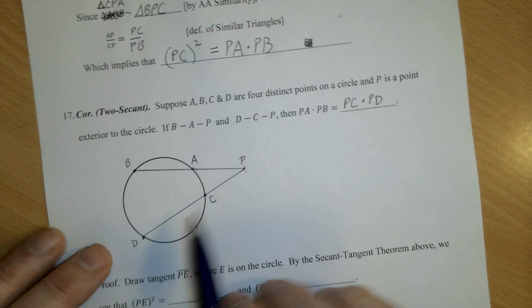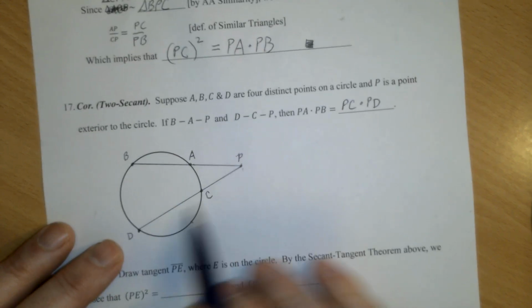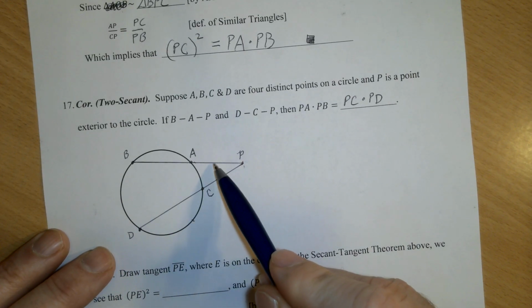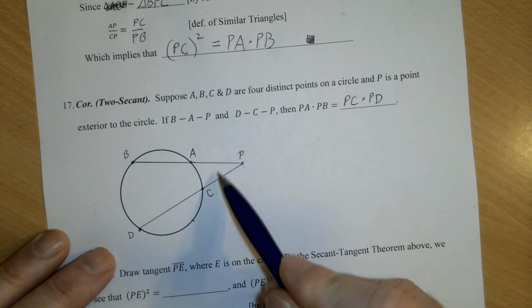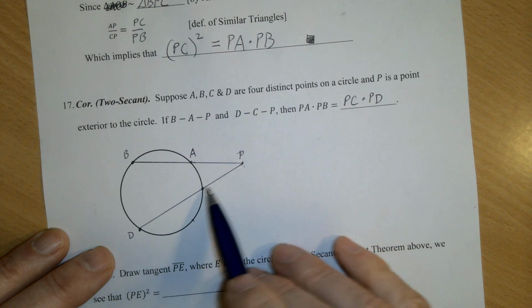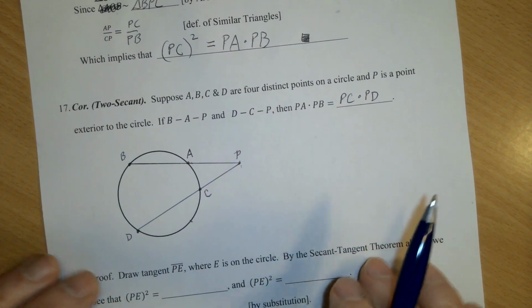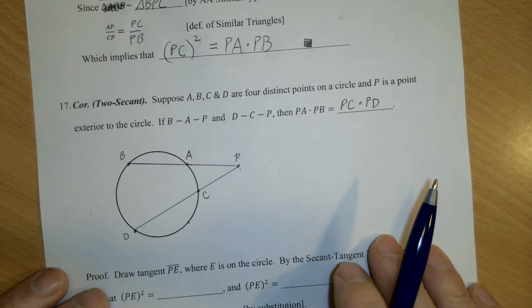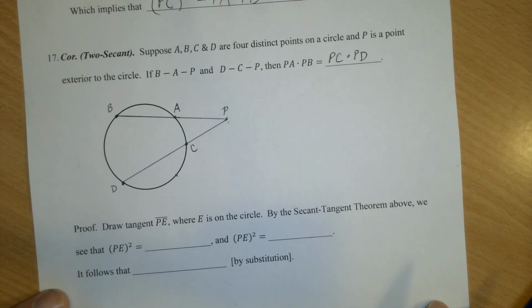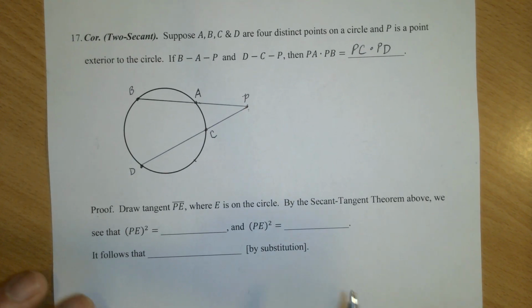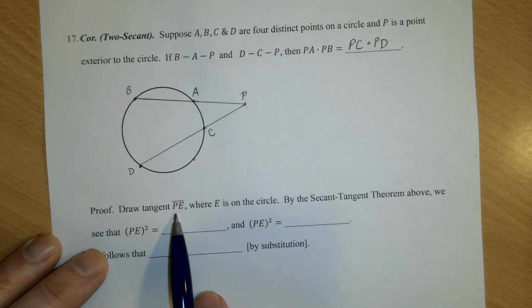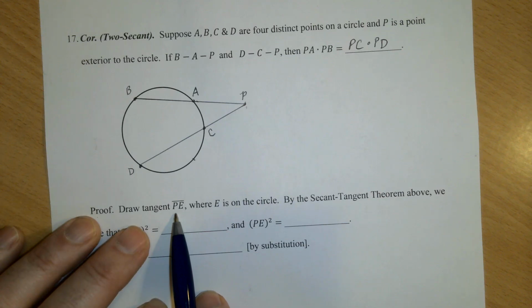Okay, and now don't start trusting my diagram where it almost looks like this length is the same as this. It doesn't exactly look like it, but they are definitely not the same length. Okay, so how are we going to prove this? Well, first off, it says draw the tangent PE.